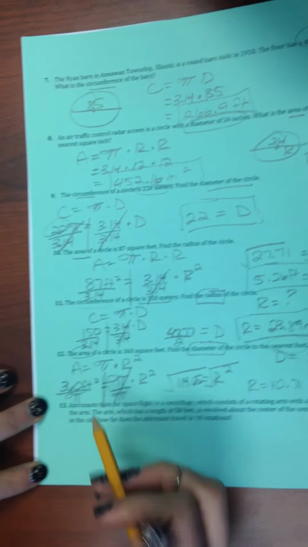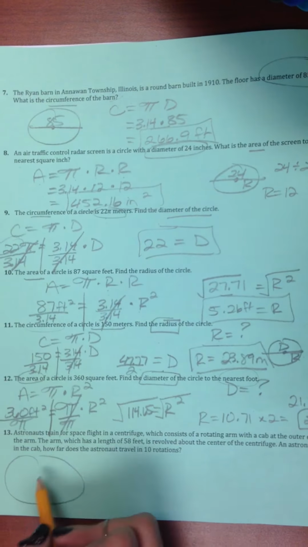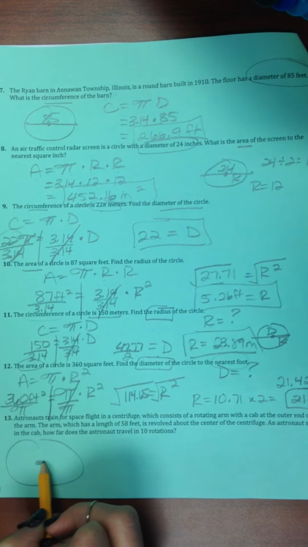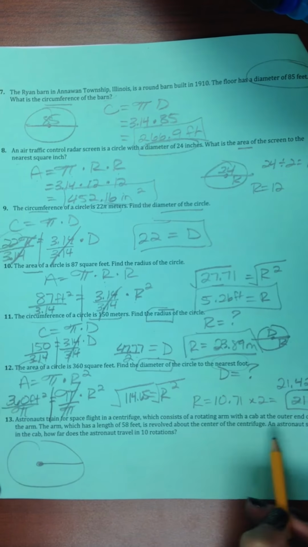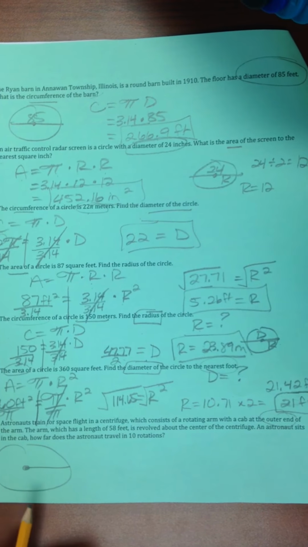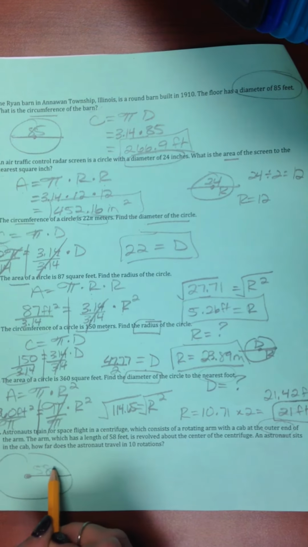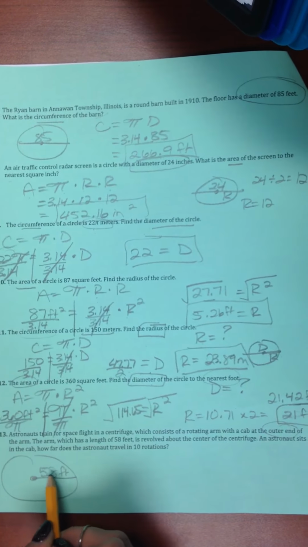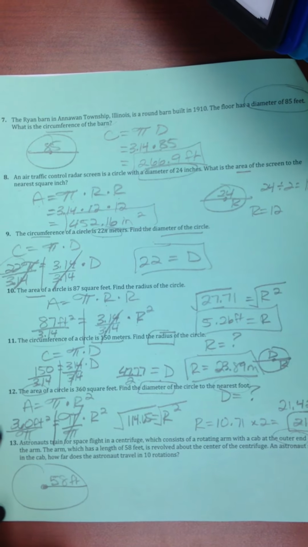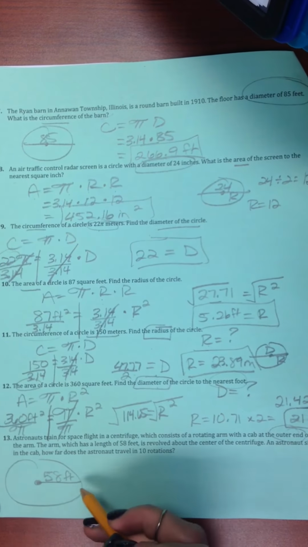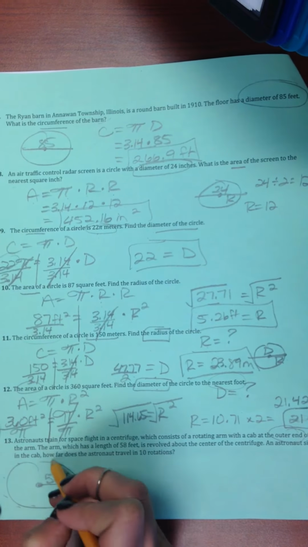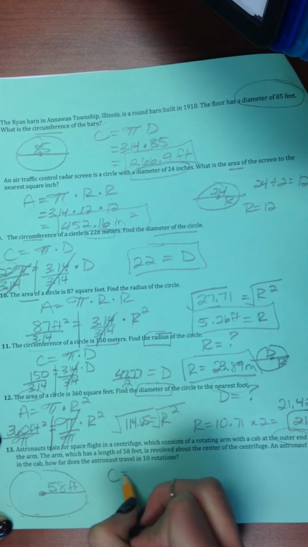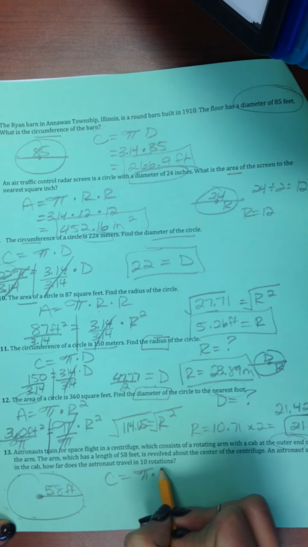13, the astronaut. We did this one in class. Okay, the astronaut is sitting in the center and his arm reaches to the outer end, and that is radius. If you start in the center and you go to the outer ring, that is called radius, so 58 feet, and he is circulating around. So that is circumference. Around means circumference.